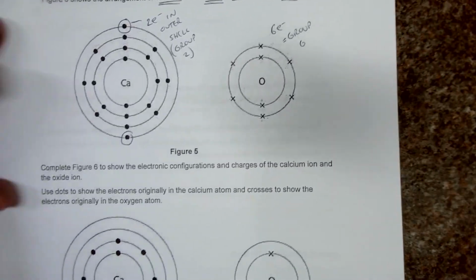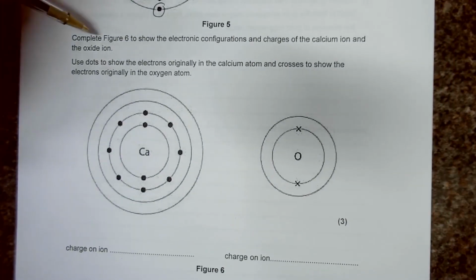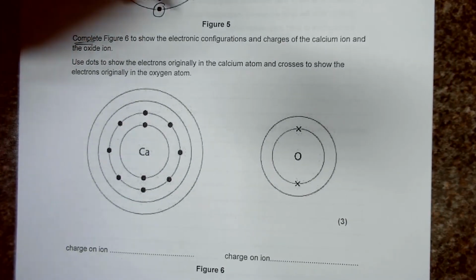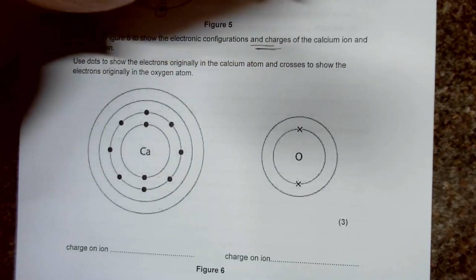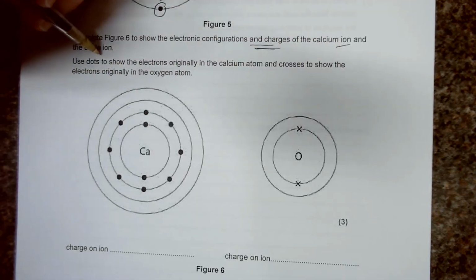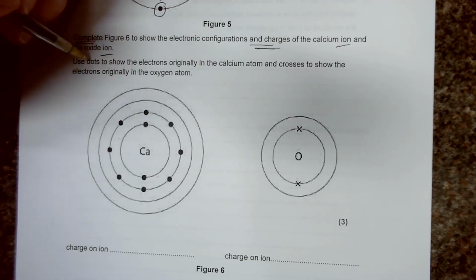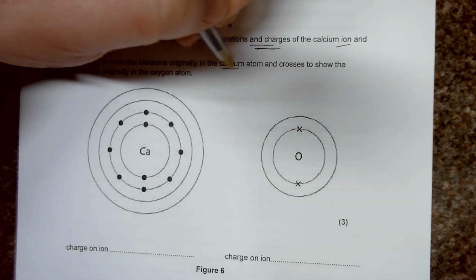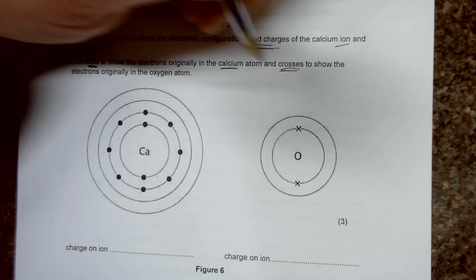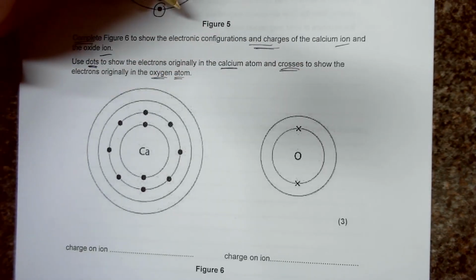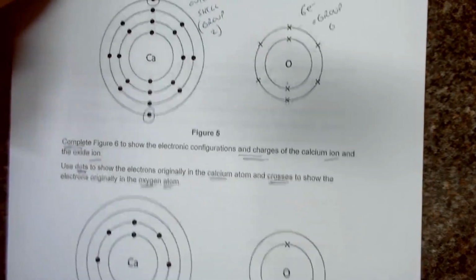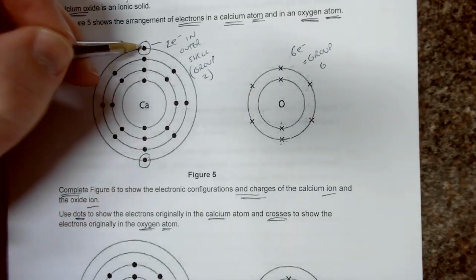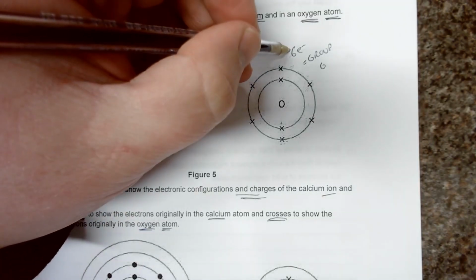There we are. Complete figure 6 to show the electronic configuration and charges of the calcium ion, meaning it's lost or gained electrons. It's a metal, so it's going to have lost. And the oxide ion. Use dots for the electrons originally on the calcium, and crosses to show electrons originally on the oxygen atom. So there's your dots, and it wants you to show what's moved across to where.